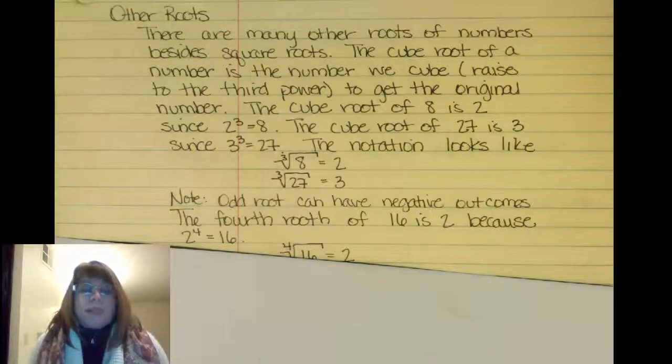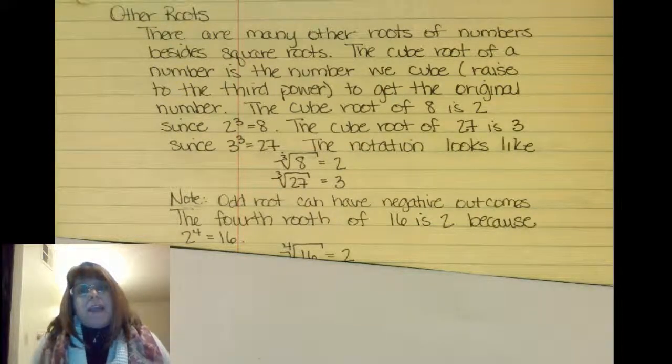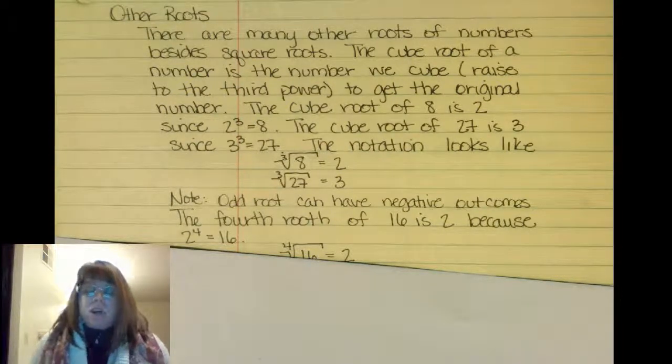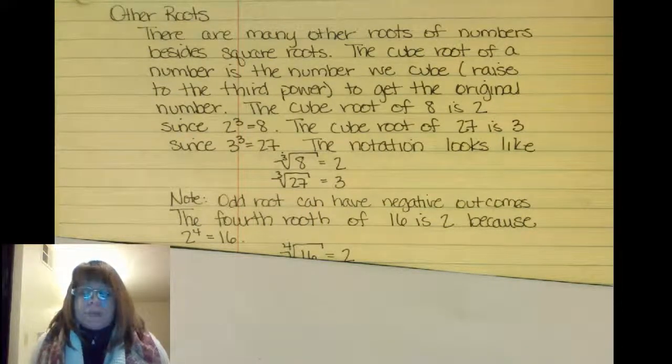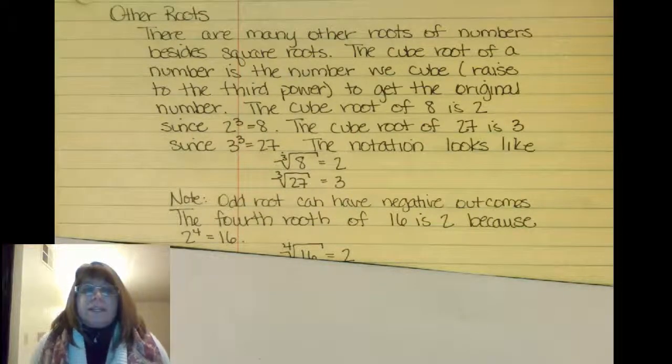That means it was raised to the third power. And to get the original number, we go backwards. The cube root of 8 is 2. Why? Because 2 cubed is 8. The cube root of 27 is 3. Why? Because 3 cubed is 27.